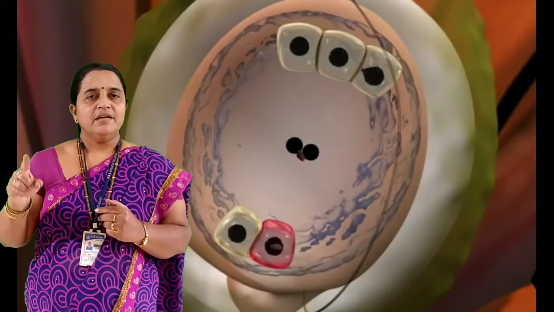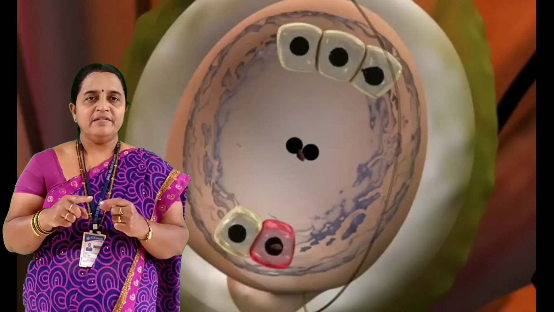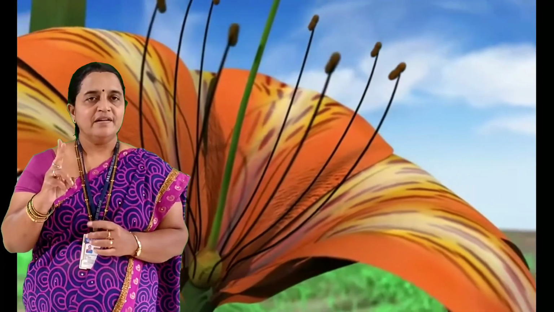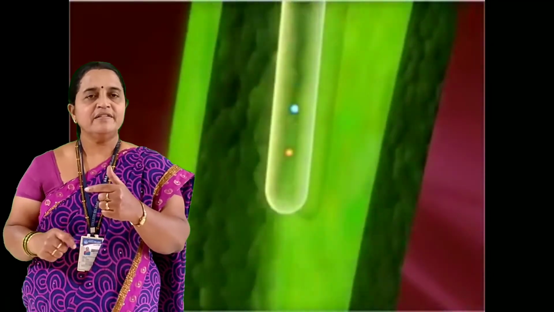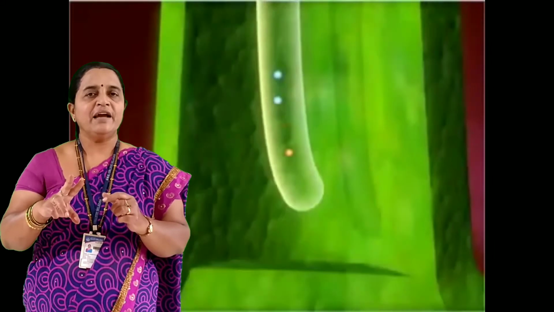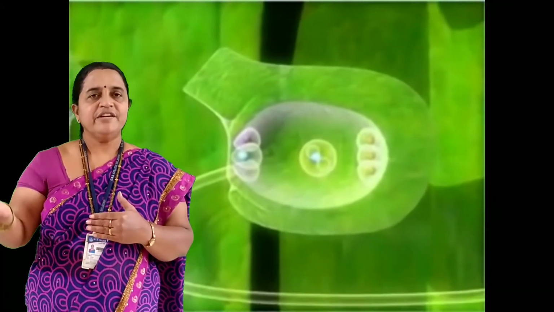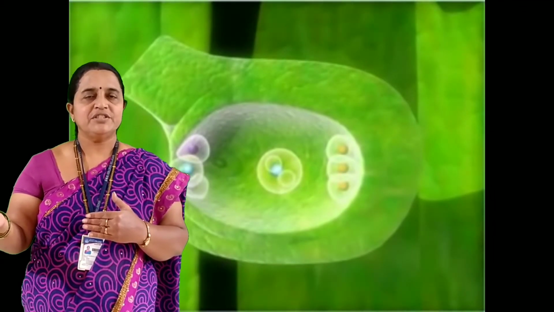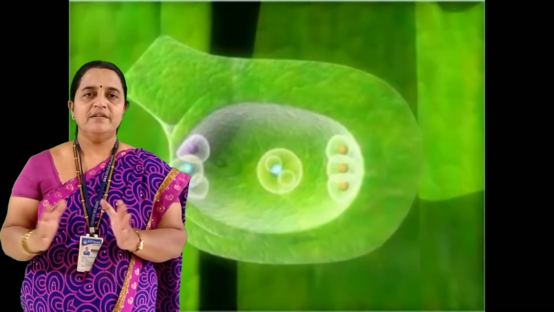Next step, in porogamy, the pollen tube enters through the micropyle, and the generative cell divides giving two haploid male gametes. One of the synergids with the help of filiform apparatus receives the pollen tube. The tip of the pollen tube ruptures and two male gametes are released freely. Now the next event we call double fertilization. This we can cover in the next session. Hope it is followed clearly.